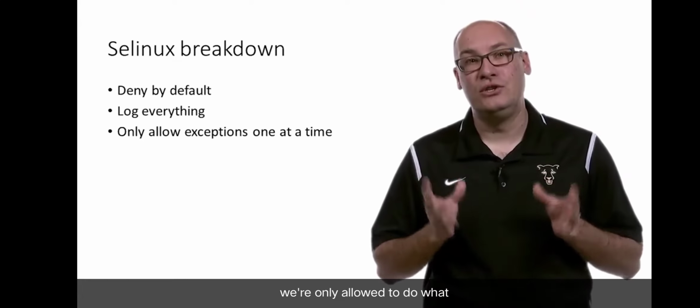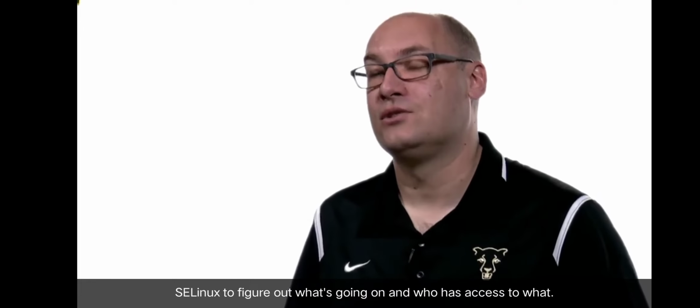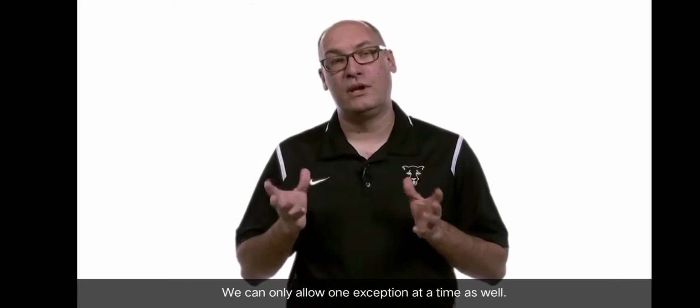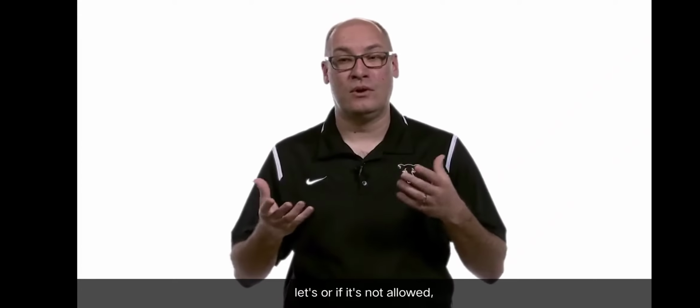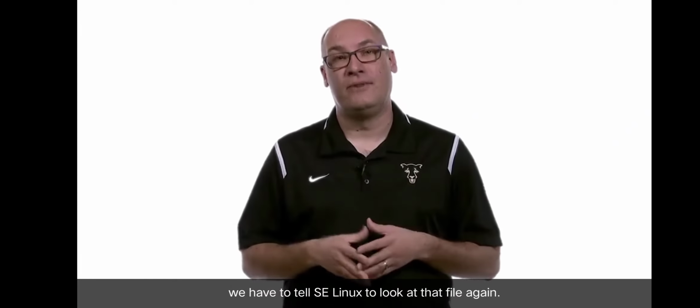Another benefit to SELinux is that we log everything. Every change, every allow, we have great troubleshooting tools within SELinux to figure out what's going on and who has access to what. We can only allow one exception at a time as well. Whenever we make a file change, or if it's not allowed, we have to tell SELinux to look at that file again.